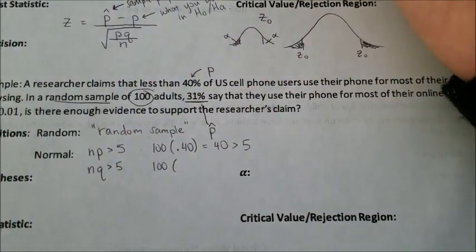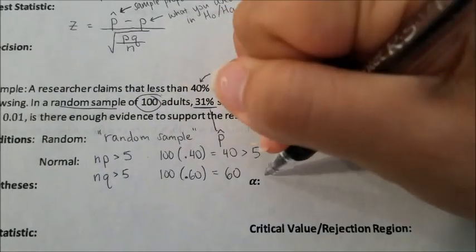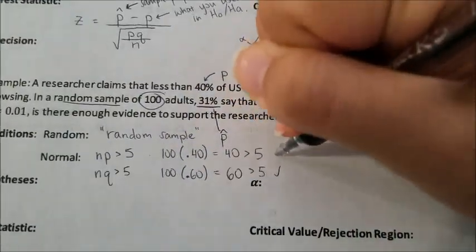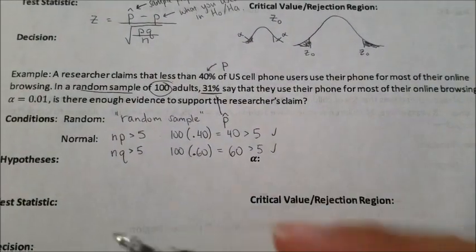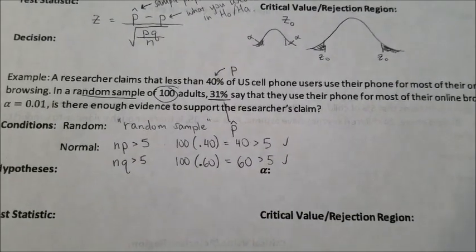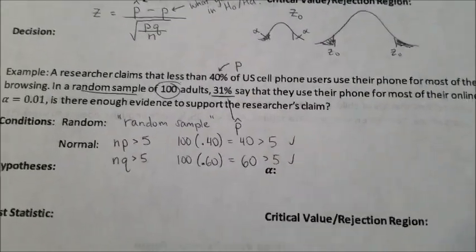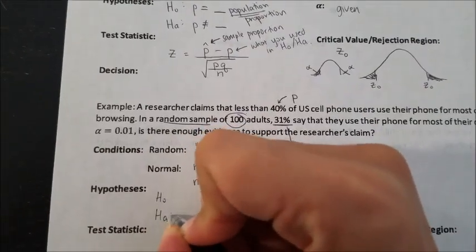And N times Q would just be 1 minus 0.40, which is 0.60. This gives me 60, and this is greater than 5. Check, check, did it. Okay, so this problem works. If these ever don't work, then that means you can't do this problem, and for the whole problem you just say you can't do it. It's pretty exciting.